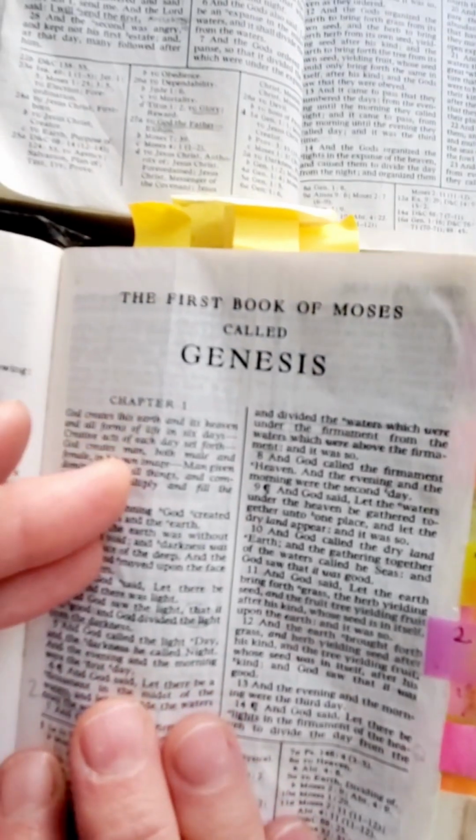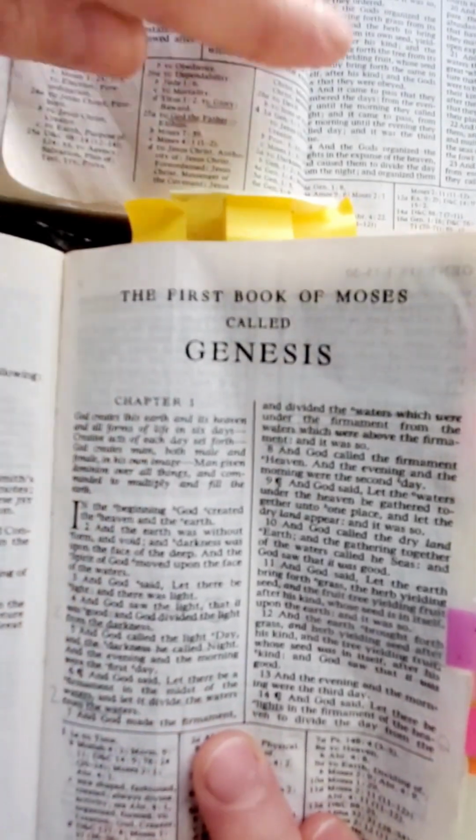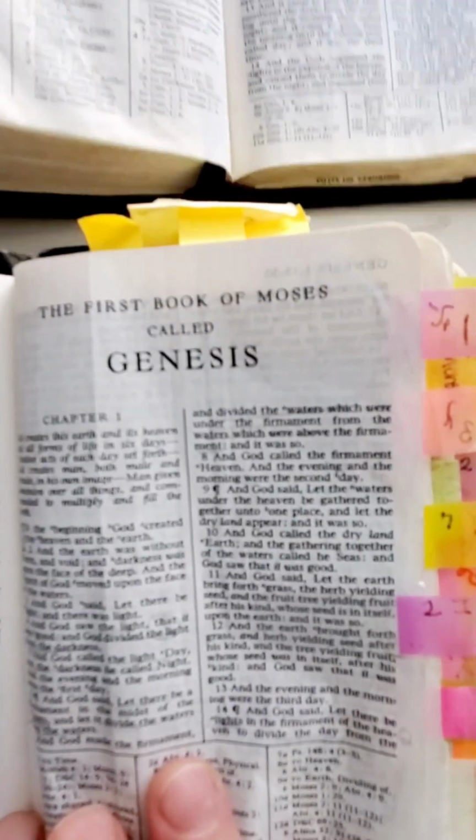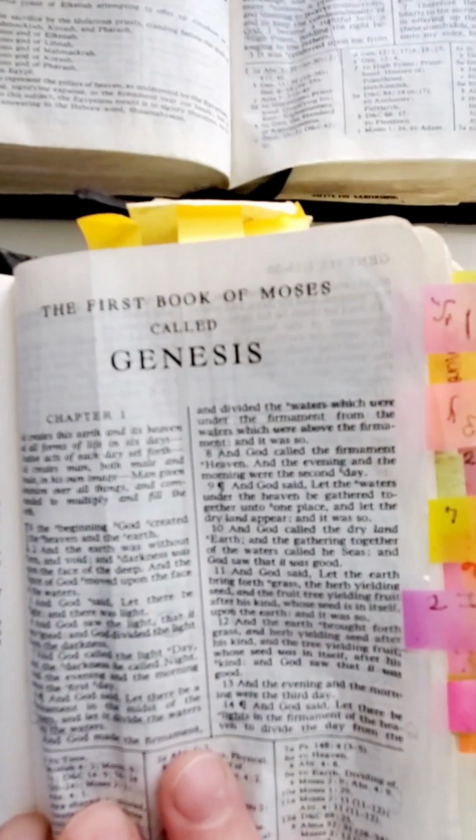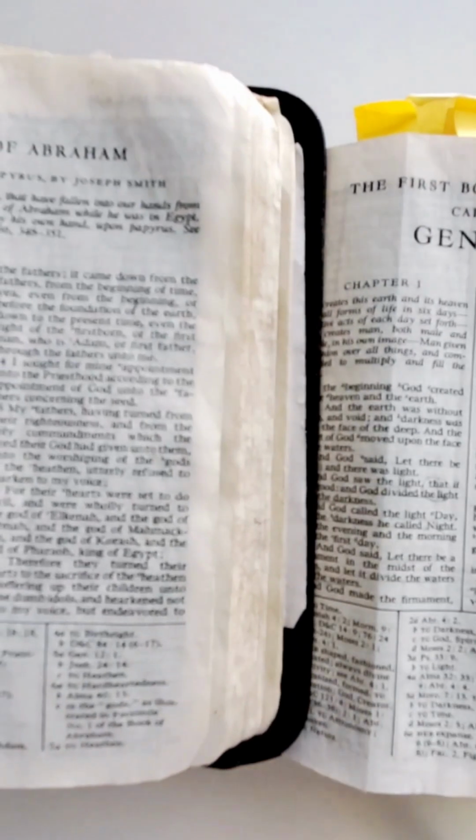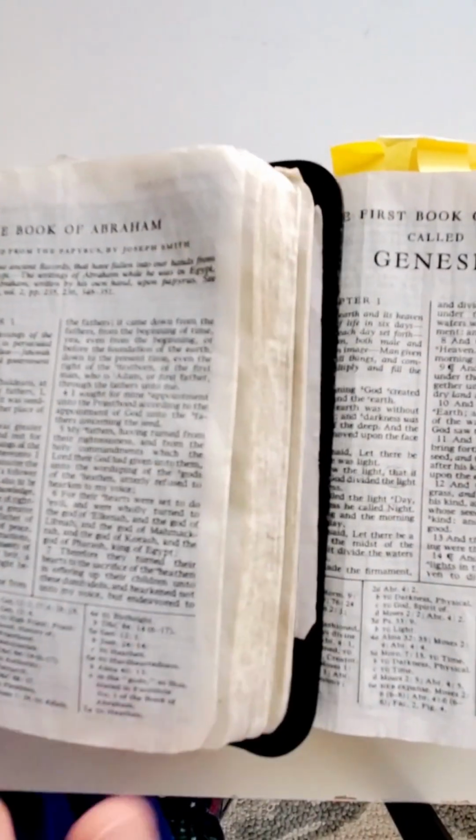Here he, in Genesis, is teaching us of this account of what happened from the beginning. So I love to couple Abraham with Genesis so that I can have a more full picture of what was going on.